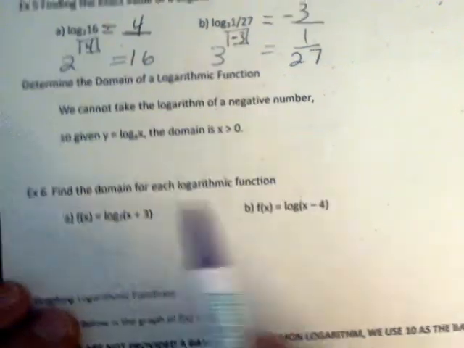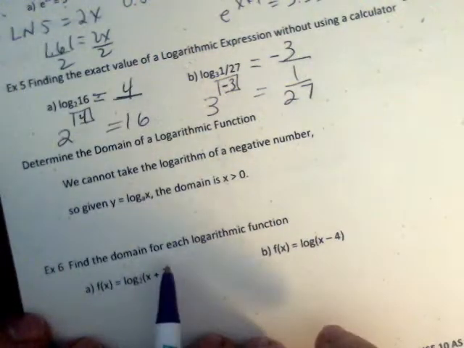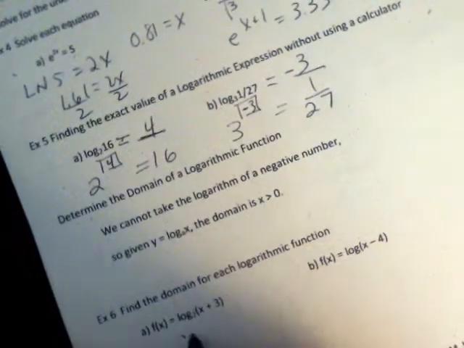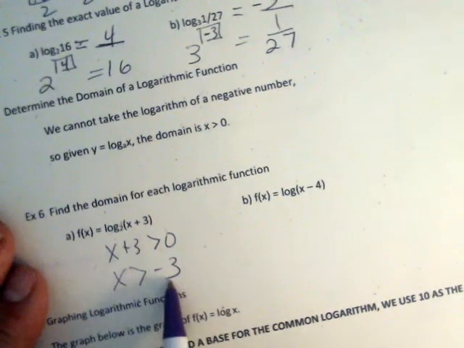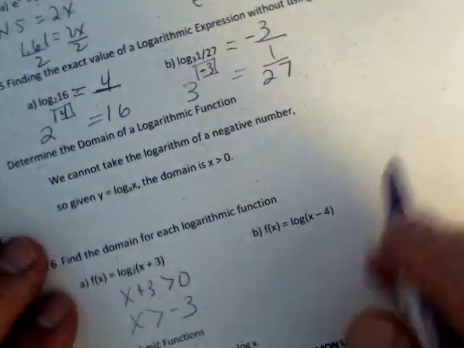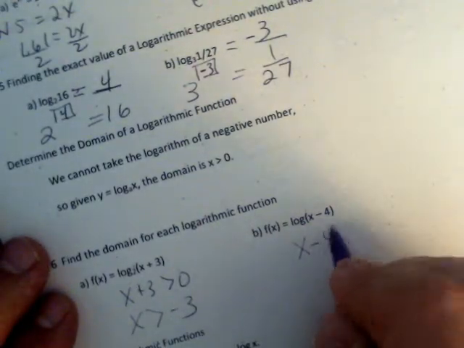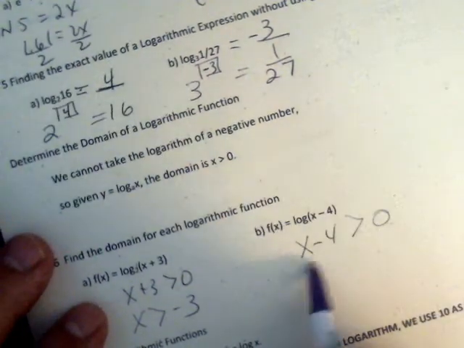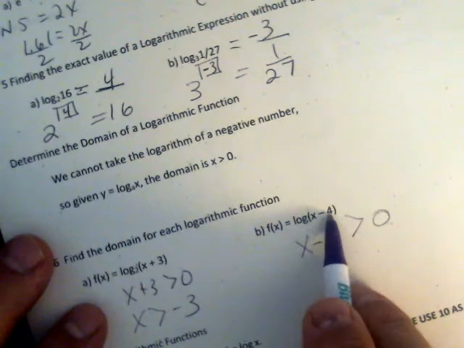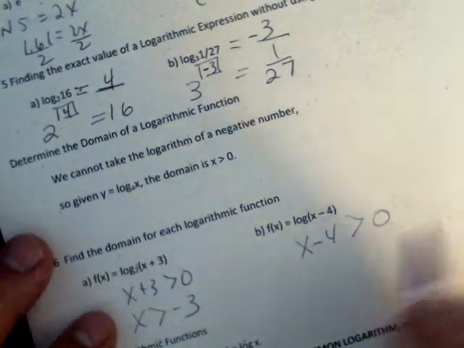I do have restrictions. Doesn't matter what the base is. All I know is x plus 3 must be greater than 0. So whatever I put in here for x has to be bigger than negative 3. Similarly, since this is log of x minus 4, this expression here, again, must be bigger than 0.